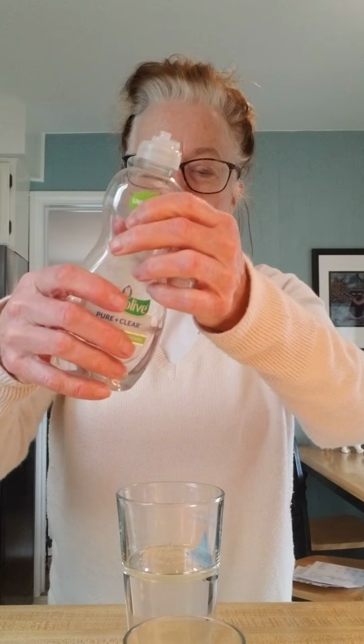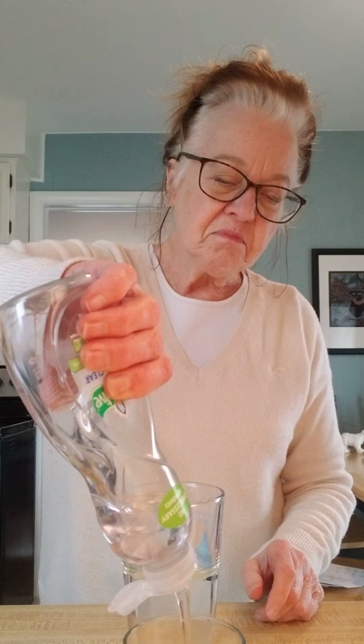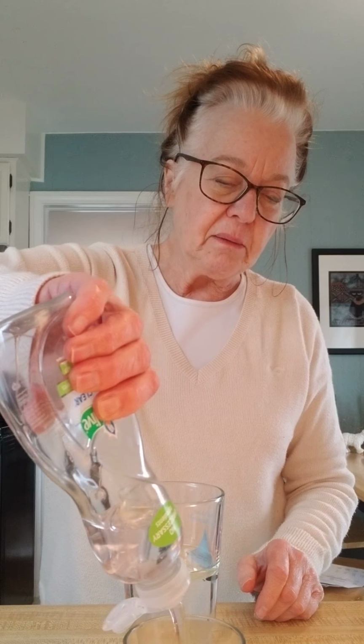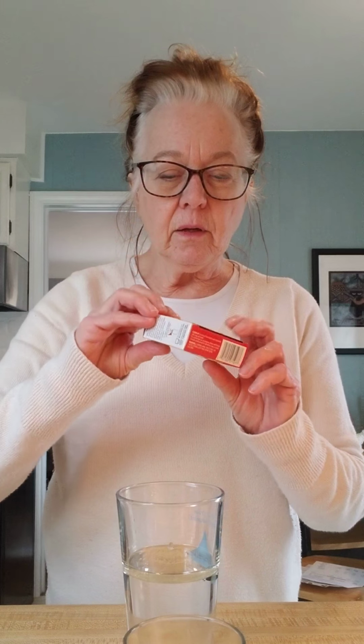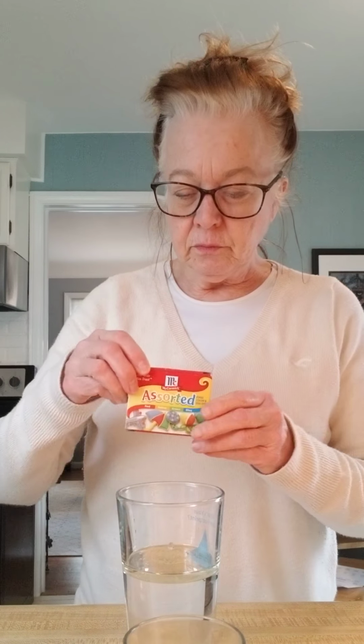Now the next step is we're going to put some soap into here, but we're going to color it first so you can see it even better. So let's take another little glass and put some soap into the glass, maybe like 3 tablespoons. All right, and then you get to pick a color to color your soap.